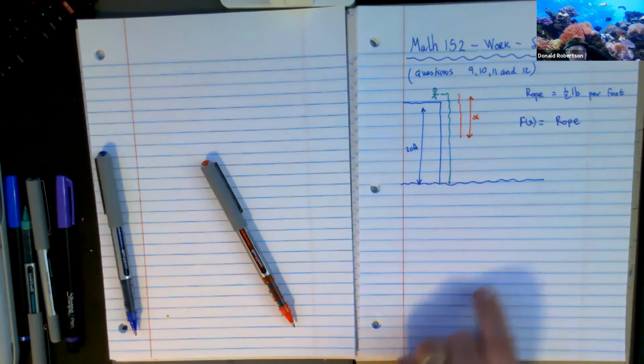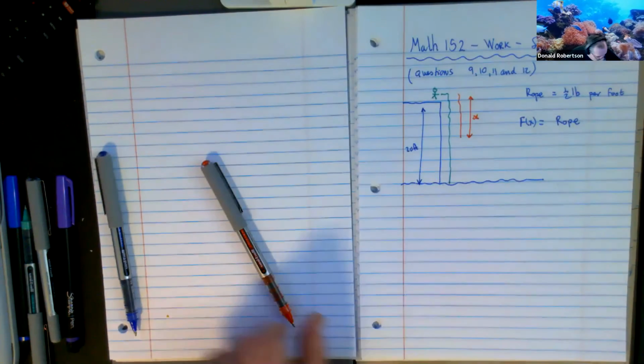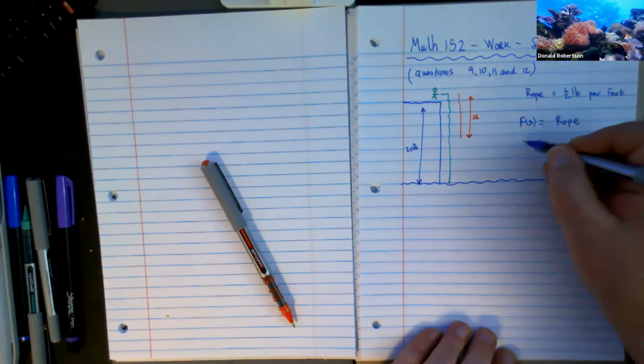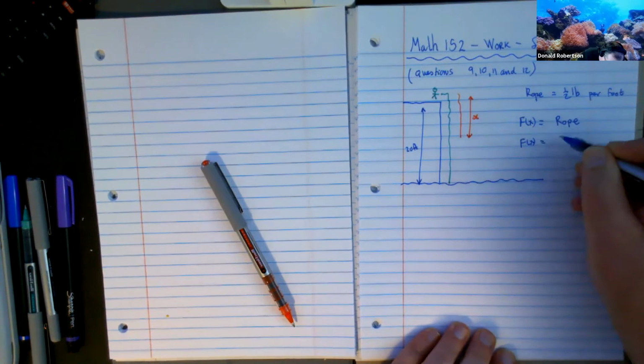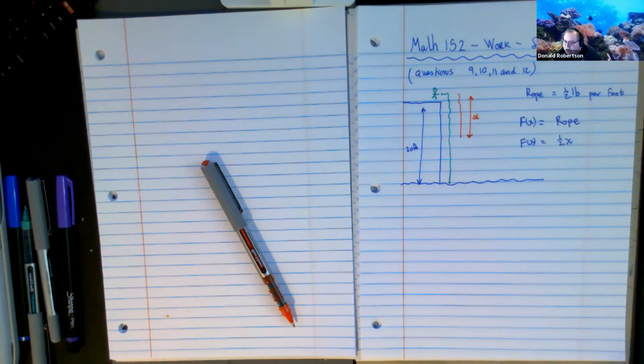Well, if rope weighs half a pound a foot, and this distance here is x, won't the weight of the rope be 1/2 x? Does that make sense? x feet of rope, half a pound a foot, 1/2 x pounds, that's the rope.